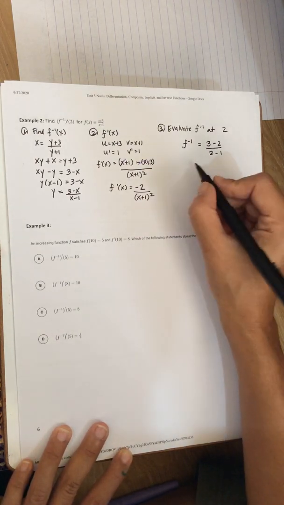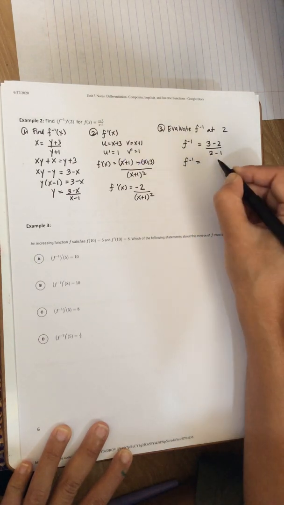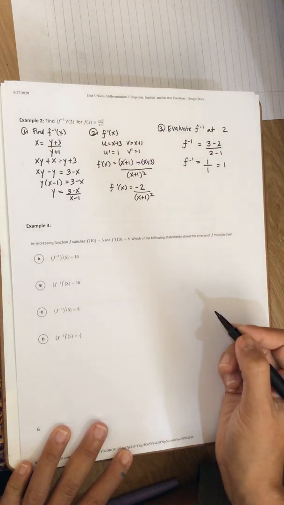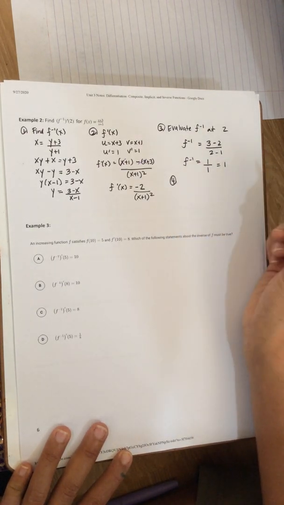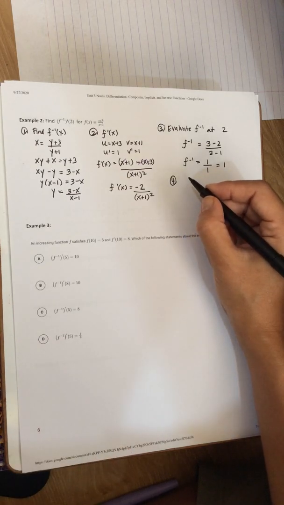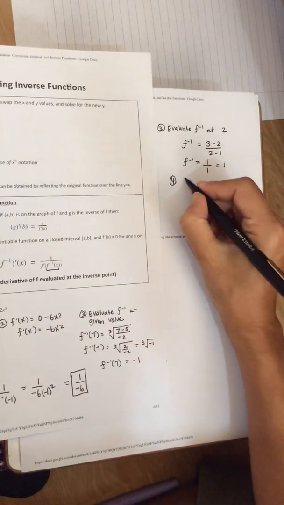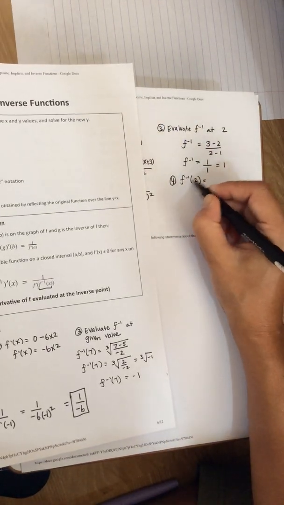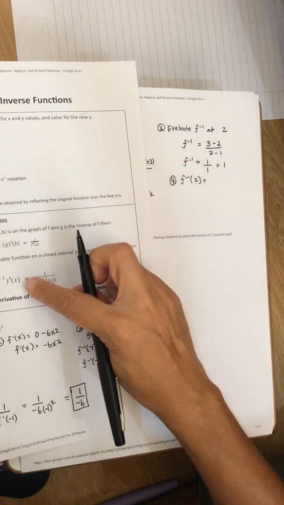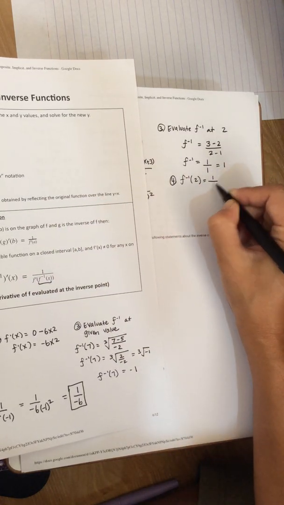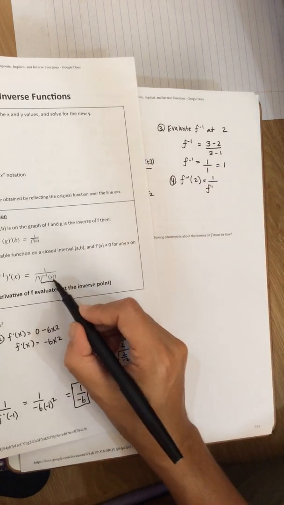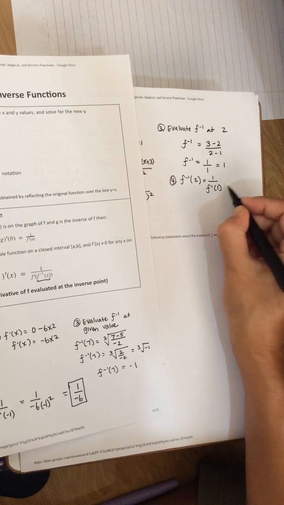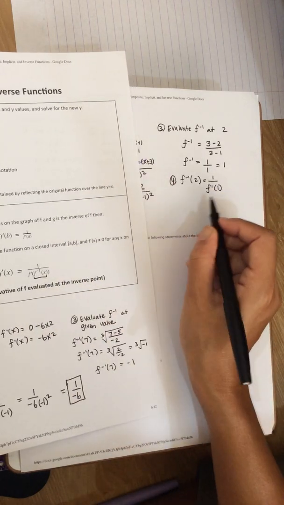So that comes out to be 3 minus 2 is 1, and 2 minus 1 is 1, so that's just 1. Okay, so my last step here is to, remember we're doing this thing, right? So let's just rewrite it. f inverse prime of 2 equals 1 over f prime of, well, we already evaluated the inverse at 2. We got 1, so it's f prime of 1. So we're taking all that and just plugging in a 1.